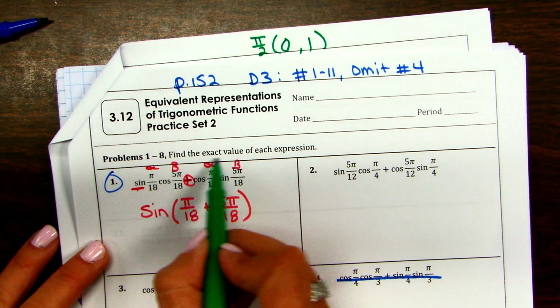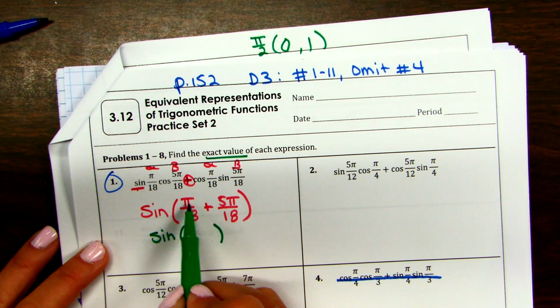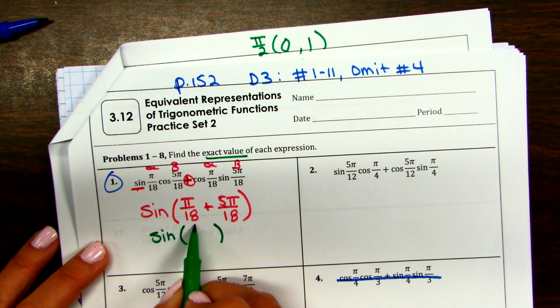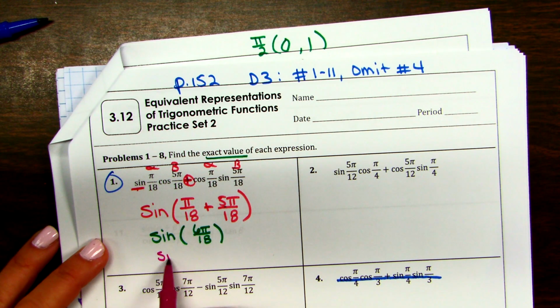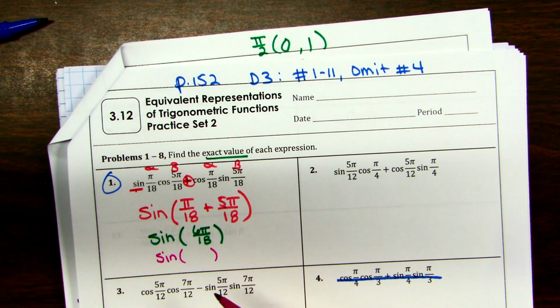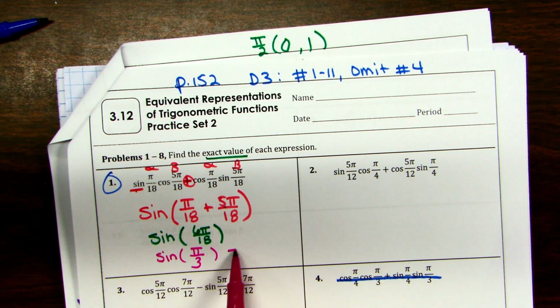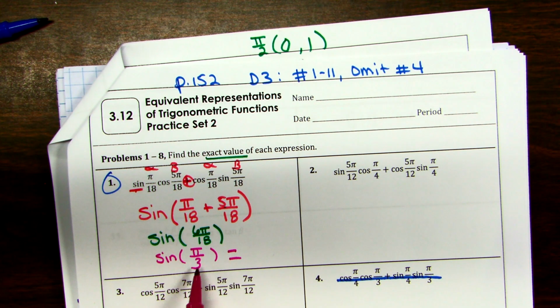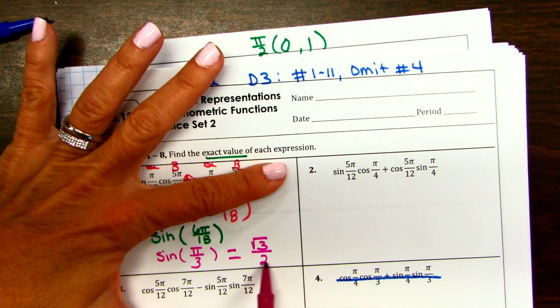Let's go further. We're trying to find the exact value. So sine, I'm going to actually add those together. 1 pi plus 5 pi is 6 pi. And guys, we don't know what 6 pi over 18 is. We shouldn't, because we haven't simplified it yet. 6 and 18 are both divisible by 6. 6 goes into 6 once. 6 goes into 18 3 times. And now you're just going to answer the question. What is sine of pi over 3? That's the one up by the y-axis. It's the second number in that ordered pair. This would be your final answer.